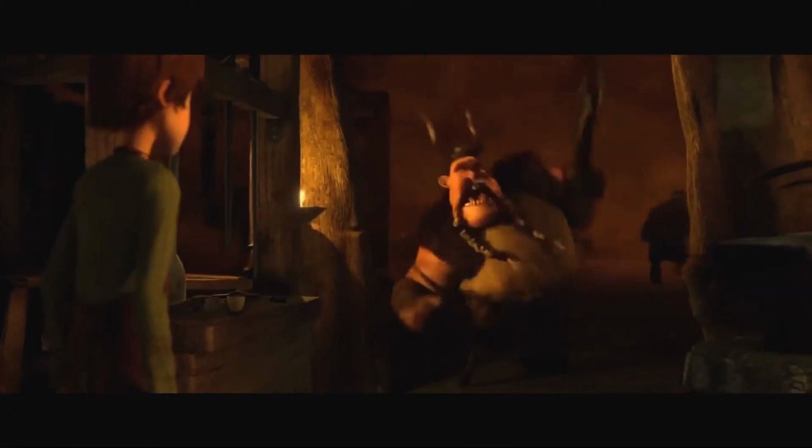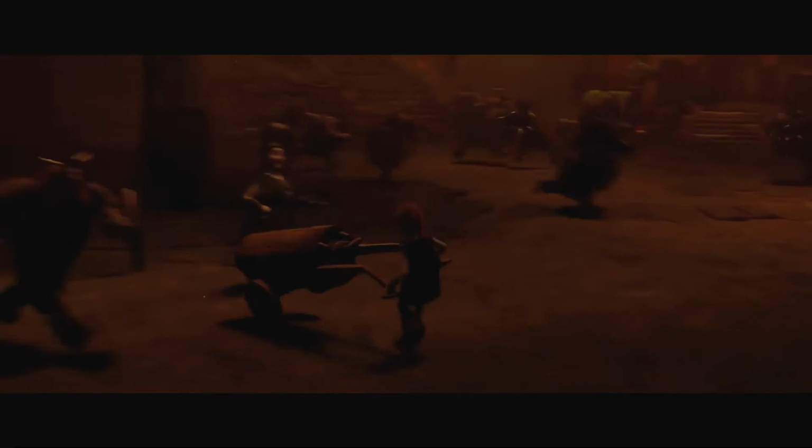2. He lacks confidence. Hiccup is smaller than the other Vikings in the village, weaker than the other Vikings in the village, and less skilled than the other Vikings in the village. He lacks confidence because he's always been told he's not good enough, whether directly or indirectly.